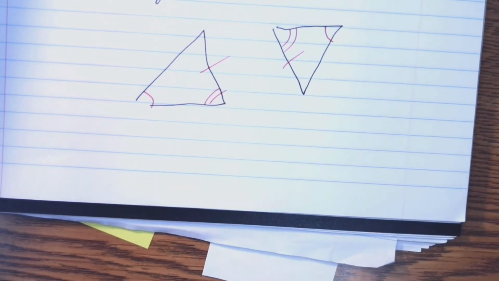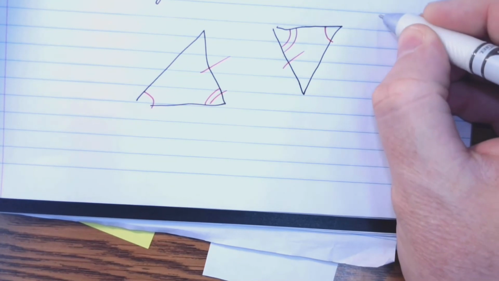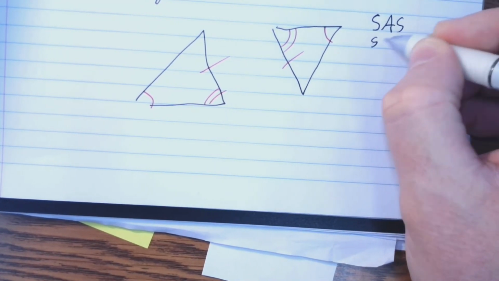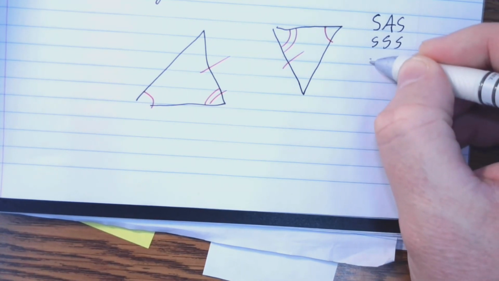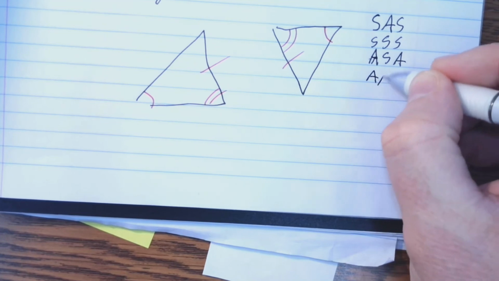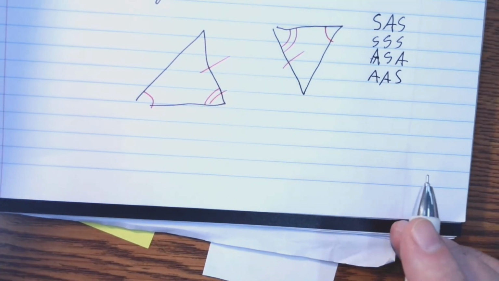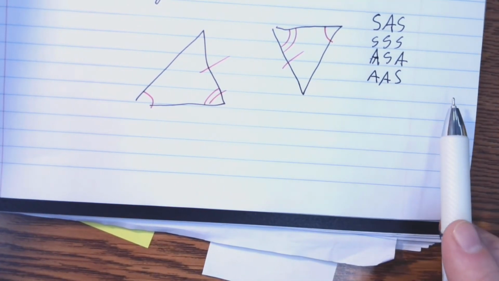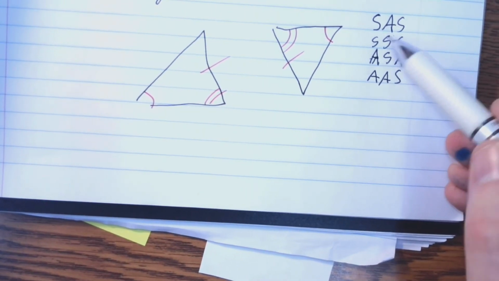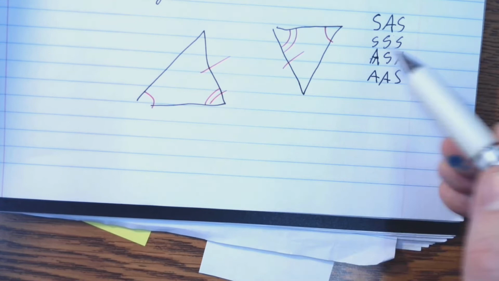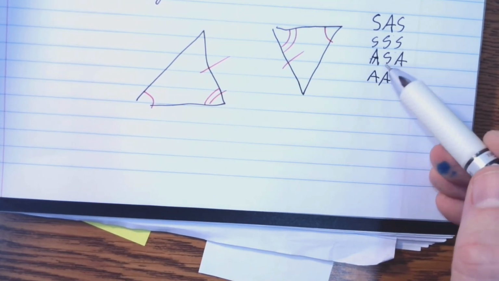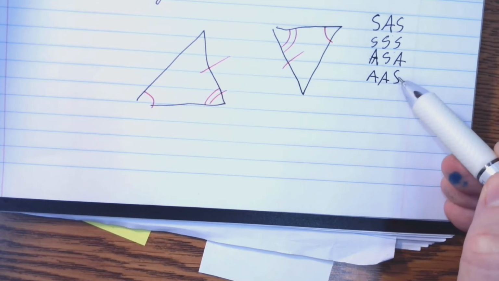Okay, at this point we got SAS, we got SSS, we got ASA, and we got AAS, right? I'm going to say they are congruent, so which one? Well, it can't be SAS because I only have one side. It definitely can't be SSS because I still only have one side, right? So it has to be ASA or AAS.